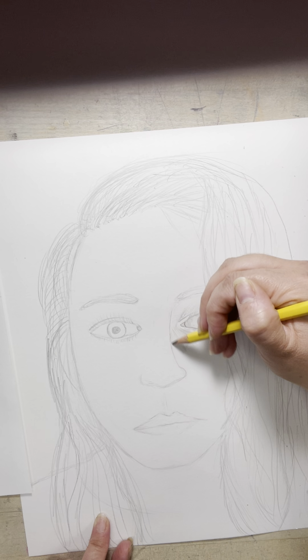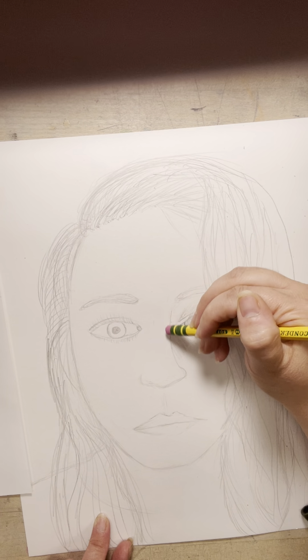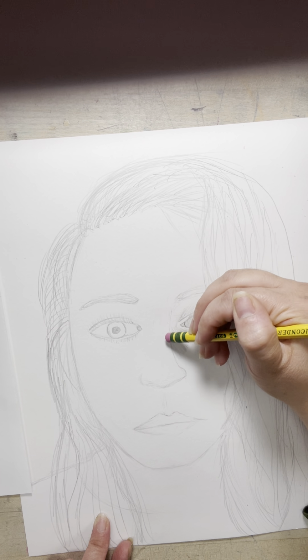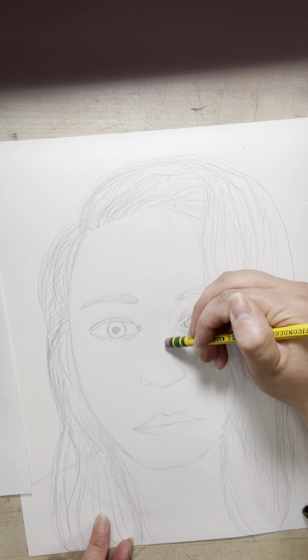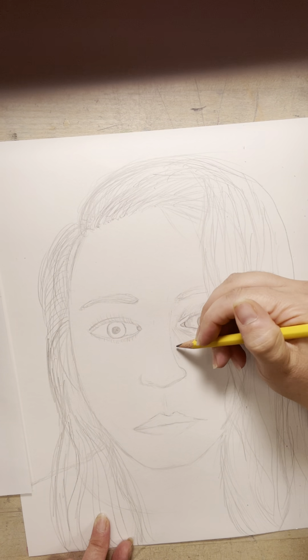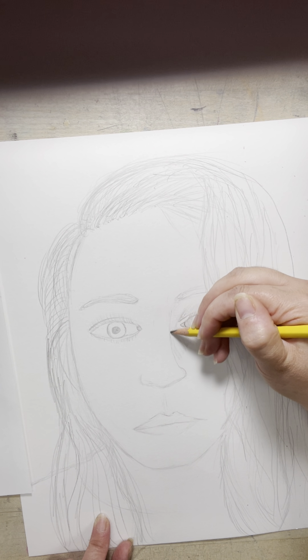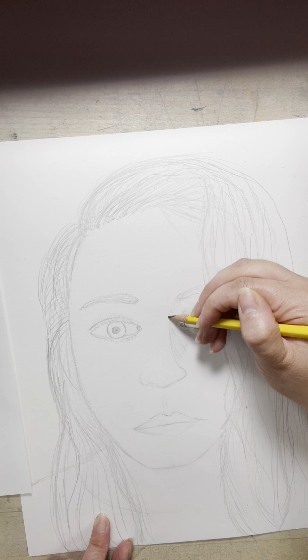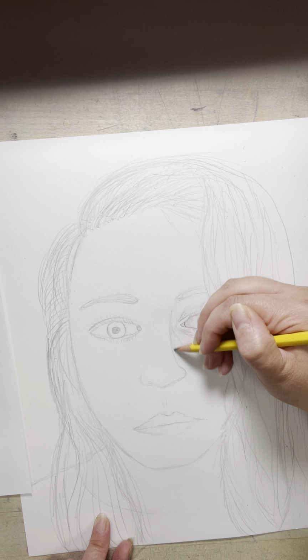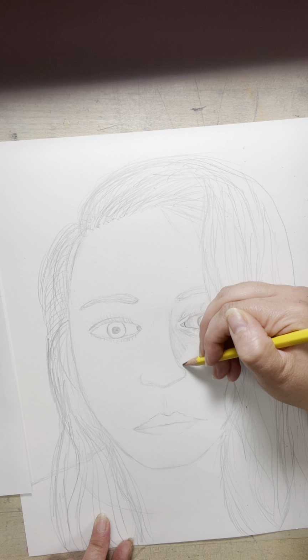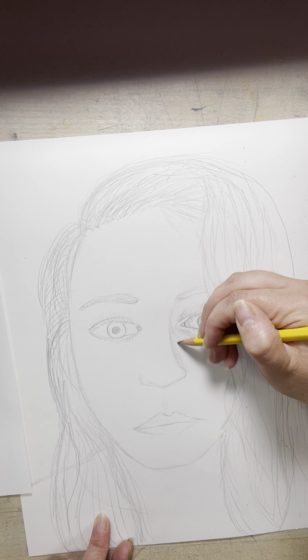I'm going to very, very subtly create some value. And one thing you'll notice in your face is that you don't want to have just lines outlining areas, because sometimes it's a very subtle shadow actually, not a line. So I'm just fixing this one side, and I'm going to blend it afterwards.